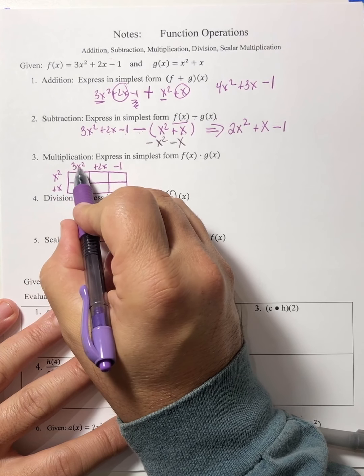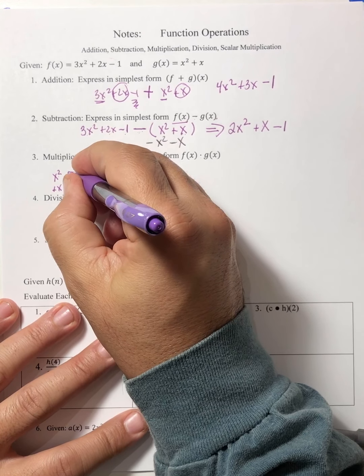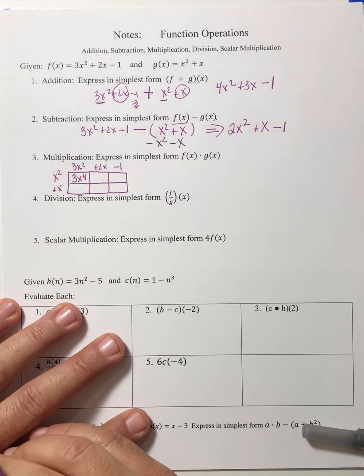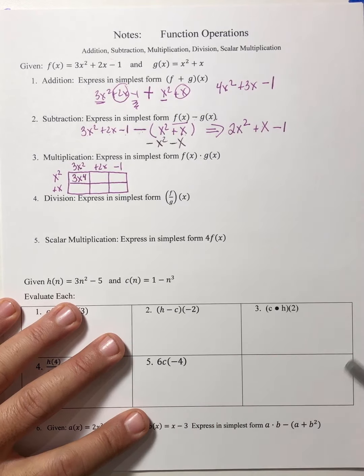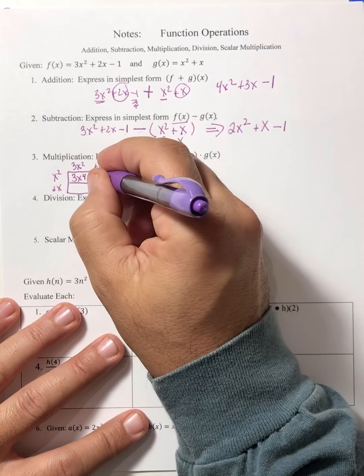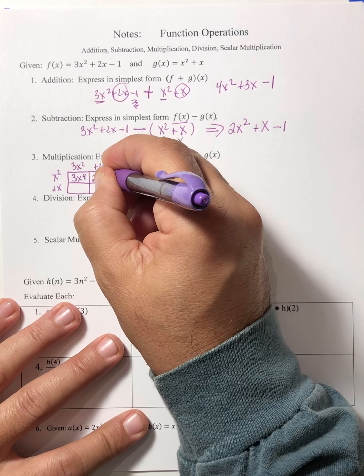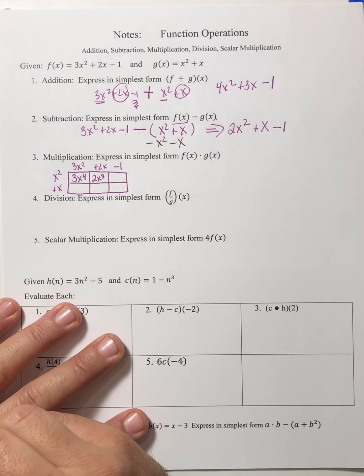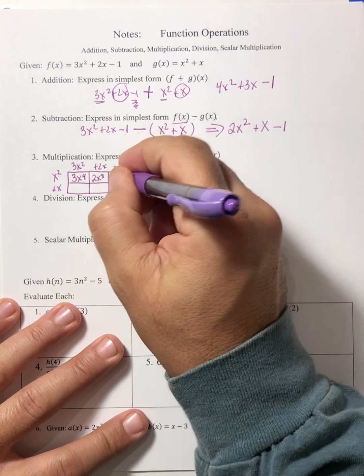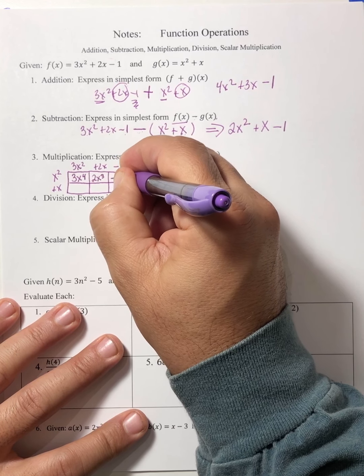So x squared times 3x squared is a 3x to the power of 4. Okay. Then x squared times a plus 2x is a 2x to the power of 3. All right, and the last one, x squared times negative 1, negative 1x squared.